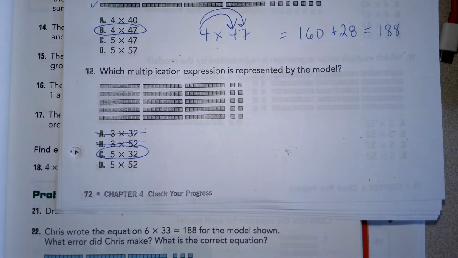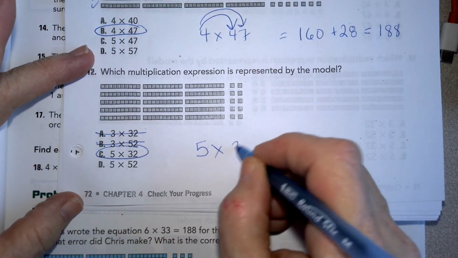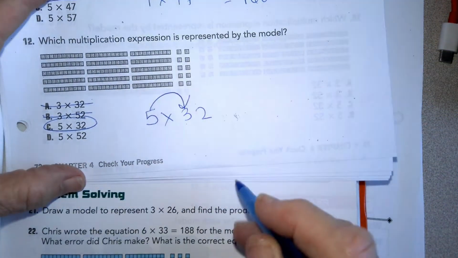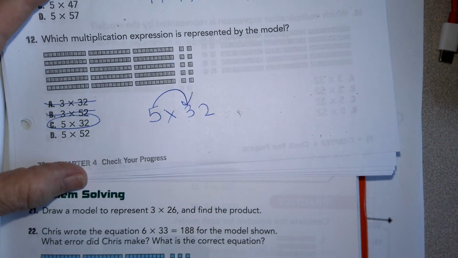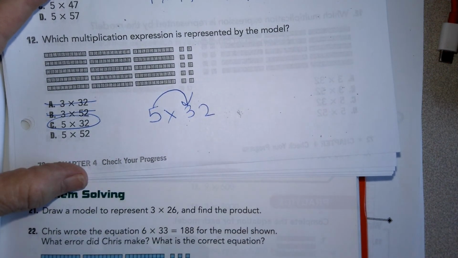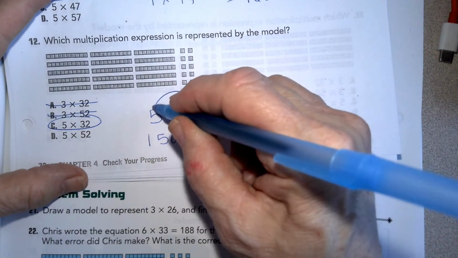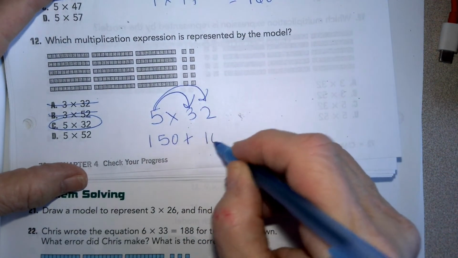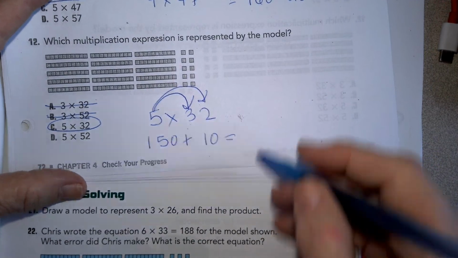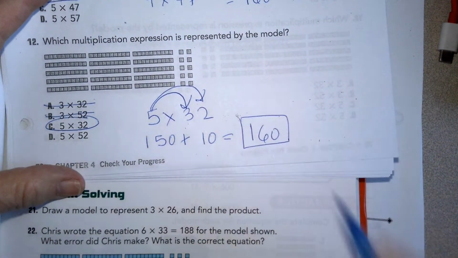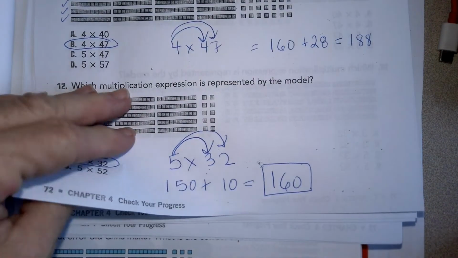And the last thing, quiet. The last thing is put it over here, and we're going to get the answer to this. 5 times 30. So say 5 times 3, plus an extra 0. 150. Plus 5 times 2 is 10. The answer is 160. Okay, all right. So girls and boys, you may line up.